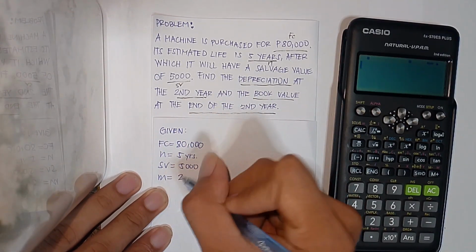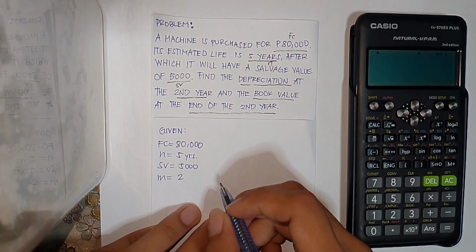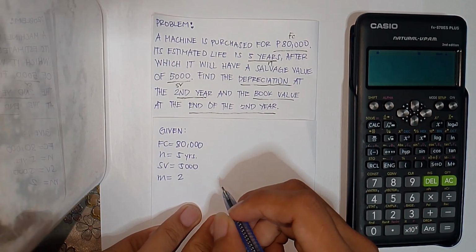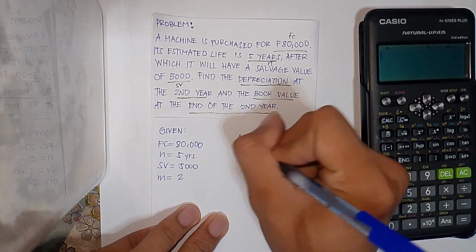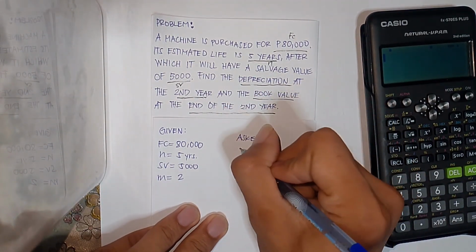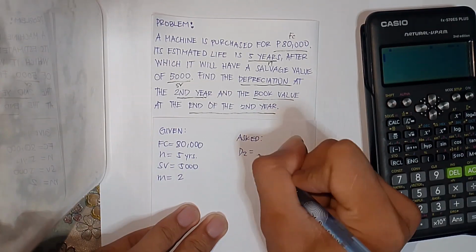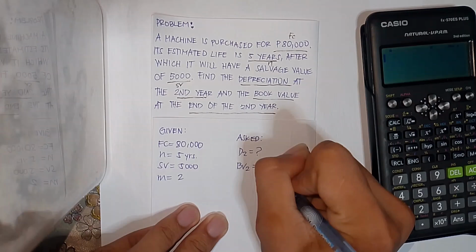M is equal to 2 since we are solving the depreciation at second year and the book value at the end of the second year. What is asked? D2 and book value at the end of the second year.